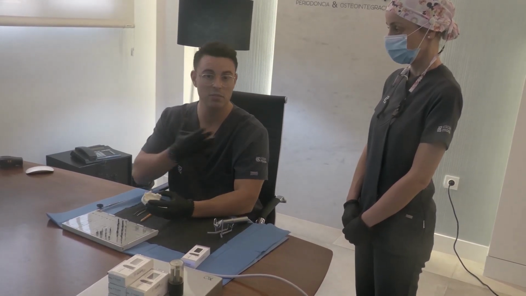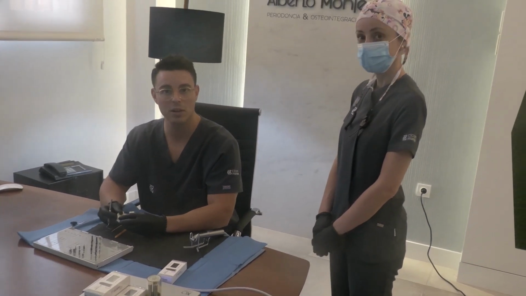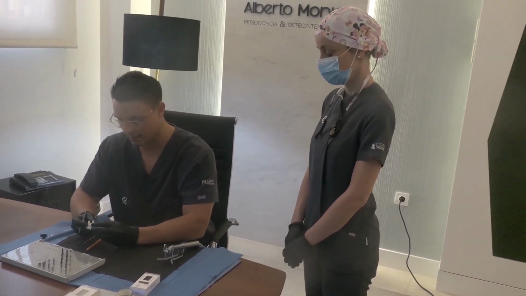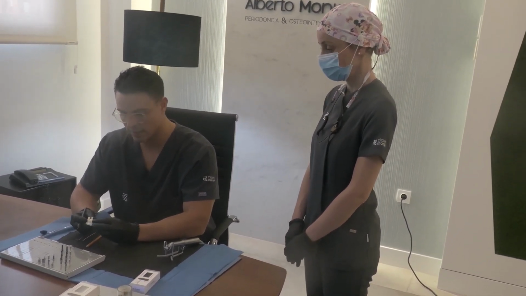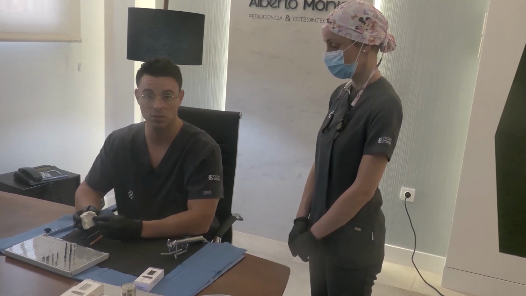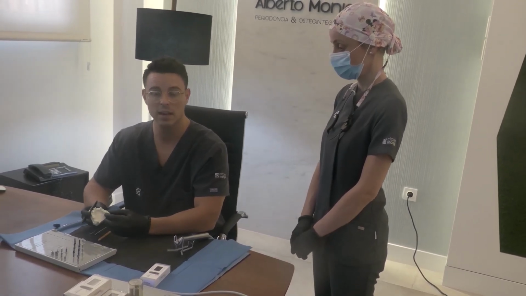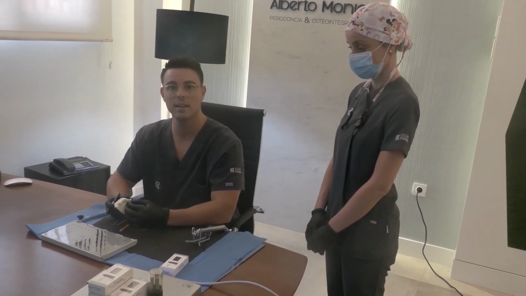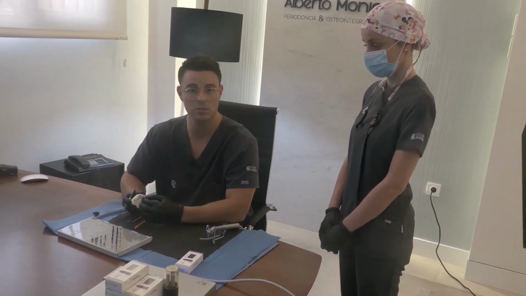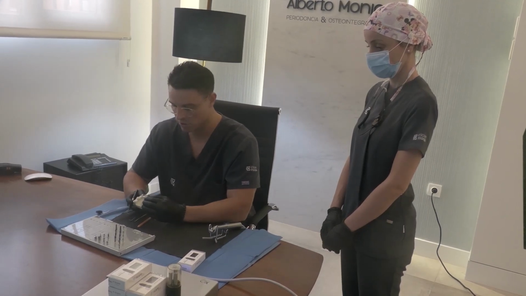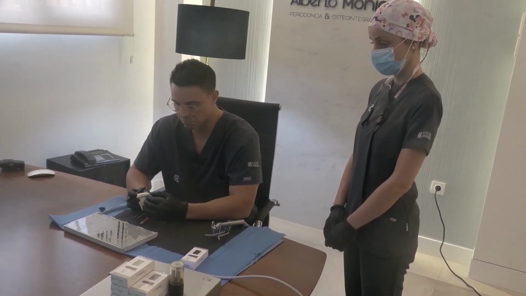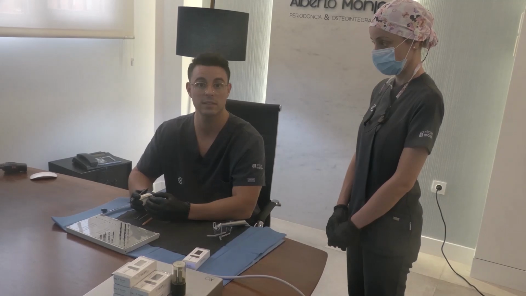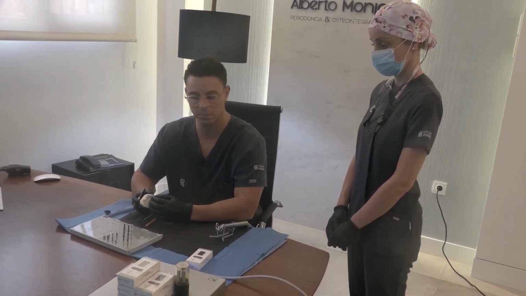So for that we have Mrs. Monje, who's going to be assisting us, and we'll be doing that in different scenarios. We're going to be placing a Ticare Inhex dental implant in a molar position and then in the anterior aesthetic area. So hopefully you can capture all the principles in order to succeed in implant therapy.